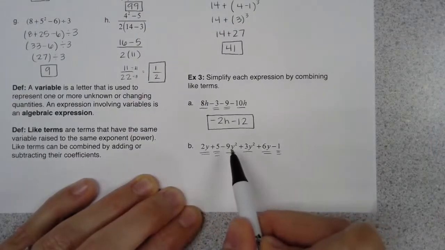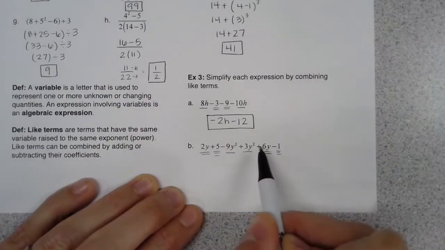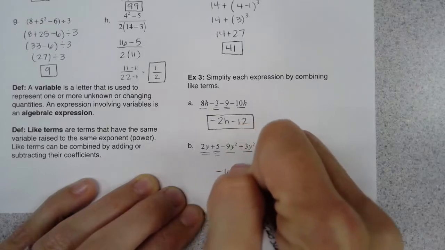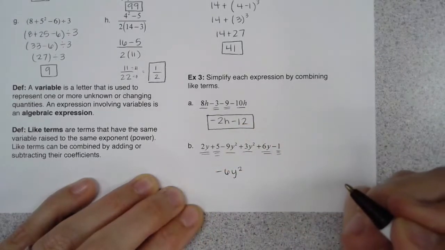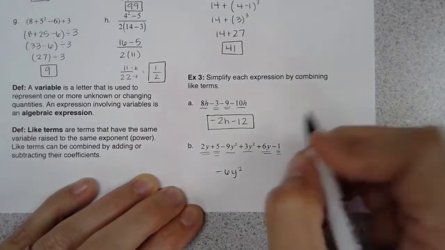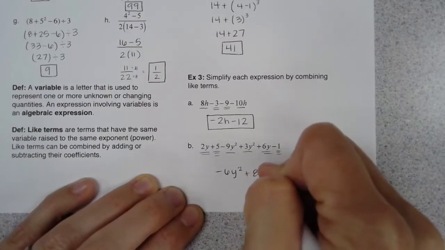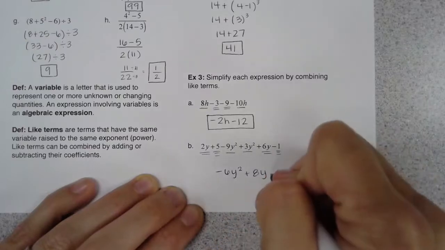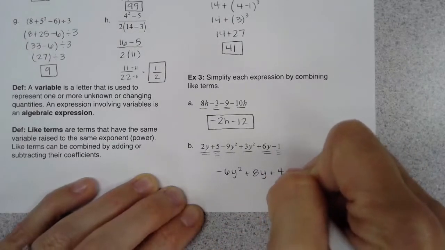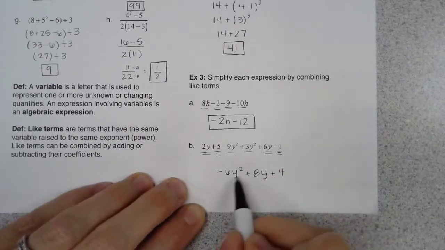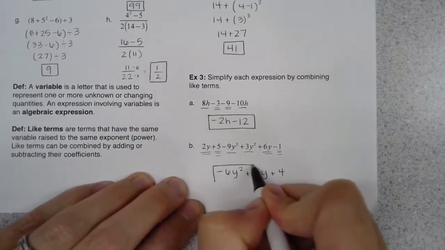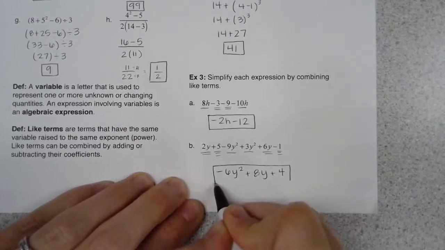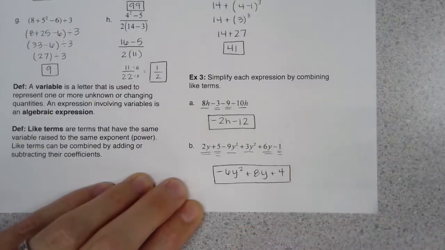So negative 9y squared plus 3y squared gives me negative 6y squared when I combine them together. And then positive 2y and positive 6y gives me positive 8y when I put those ones together. And then last but not least, 5 take away 1 gives me plus 4 when I put those together. Be careful here, you can't combine these any further. They have to have the same exponent and the same variable to be like terms. So we just leave them as such.